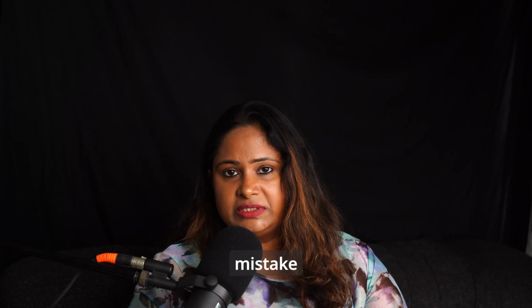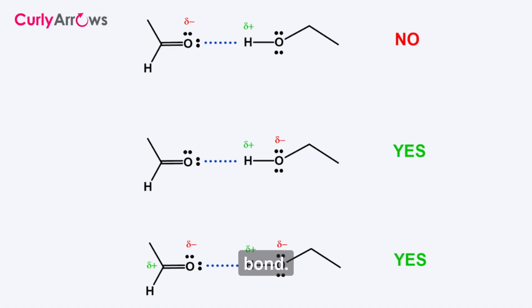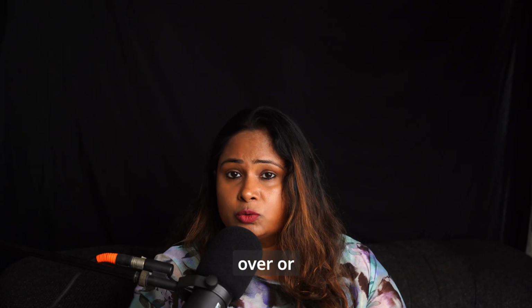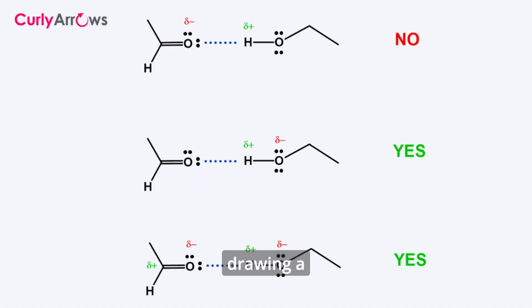Fourth, picking the wrong sides. The fourth common mistake new learners make is drawing a dipole across the hydrogen bond. They sometimes choose the wrong ends to display a bond dipole. These dipoles belong within a molecule and don't cross over or stay apart from the hydrogen bond bridge. Avoid drawing a partial positive and negative dipoles across the dashed hydrogen bond.